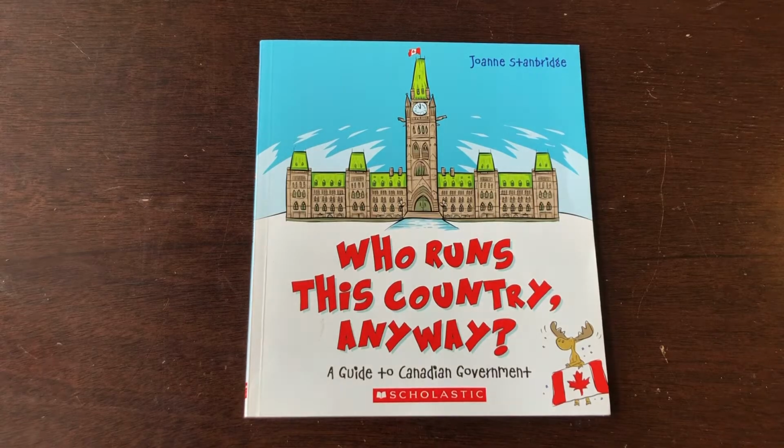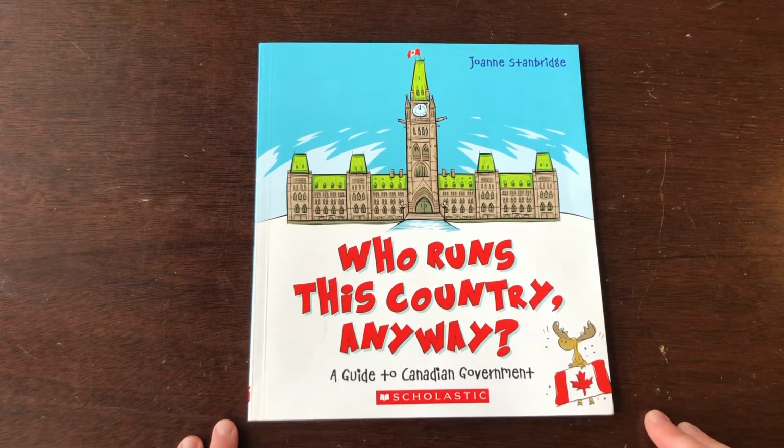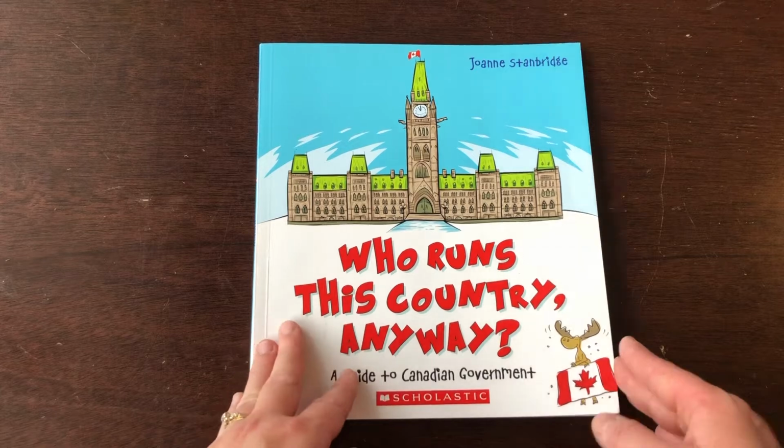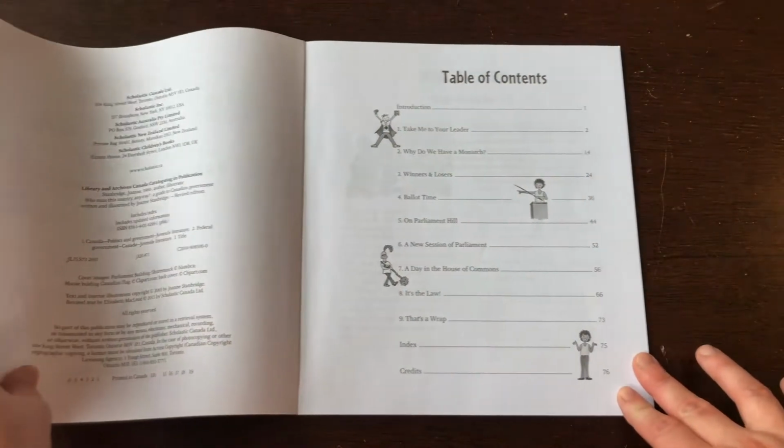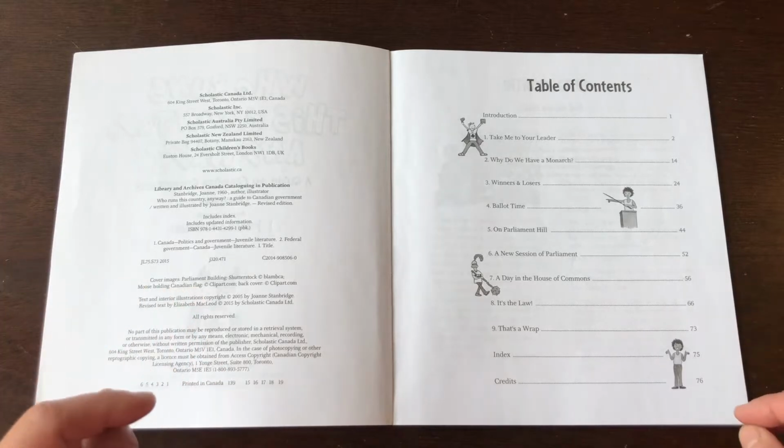So this is the main book that we used here. This is Who Runs This Country Anyway? A Guide to Canadian Government by Scholastic, Joanne Stanbridge. This is actually the second time we've used this book. The first time we went through government about 4 years ago, we used this book as well.